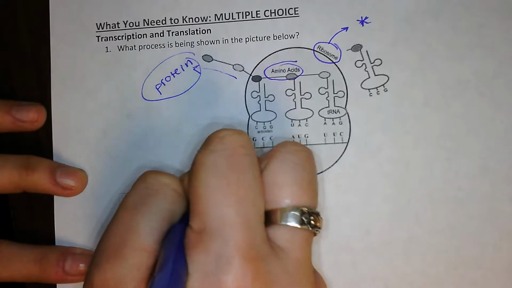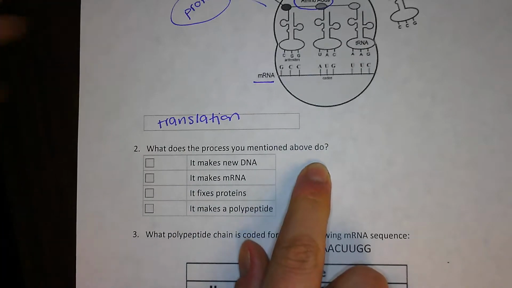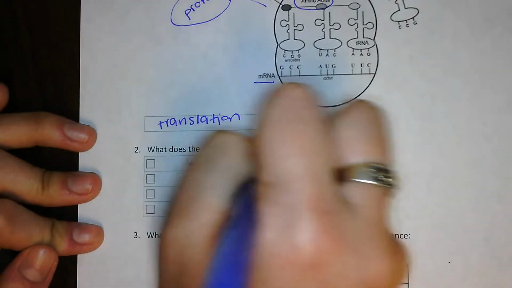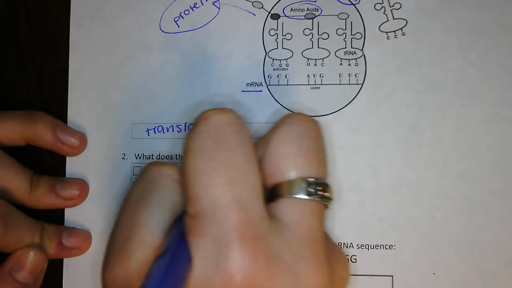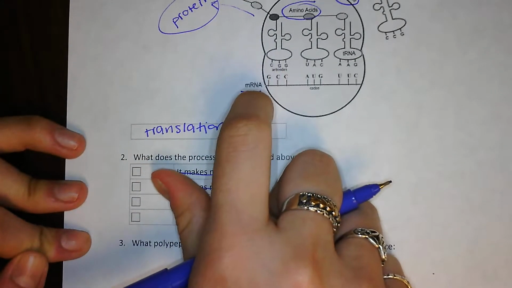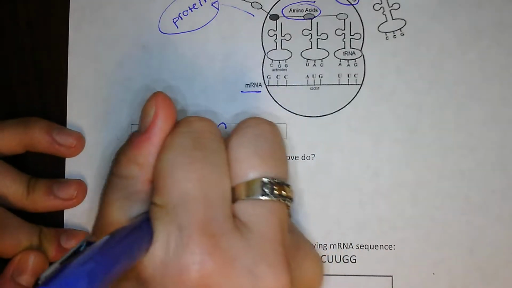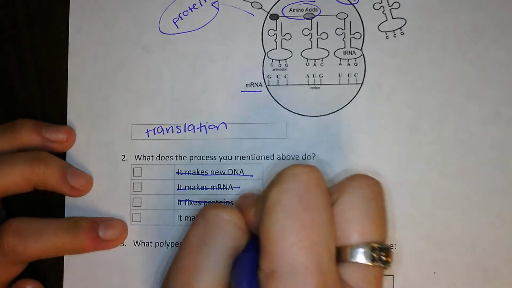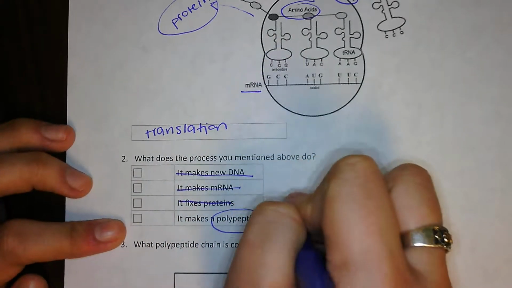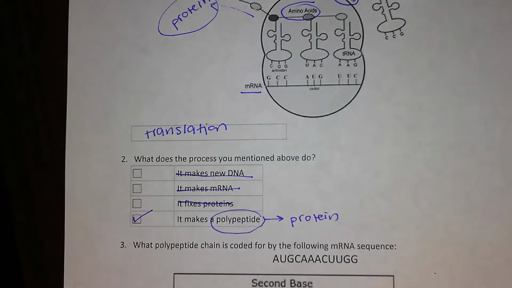translation. So that answers number 2. What does the process you mentioned above do? It does not make new DNA. DNA is nowhere to be found here. It makes mRNA? It actually does not make mRNA. mRNA is only being read in translation. Fixes proteins? No, we didn't talk about fixing proteins in this unit. Last one, it makes a polypeptide. A polypeptide is another word for a protein, and this would be the correct answer.